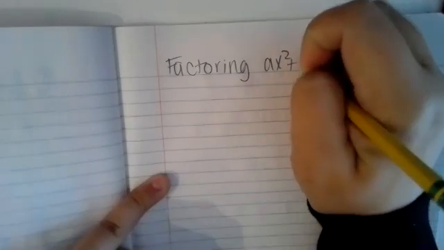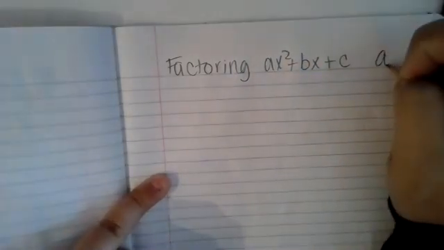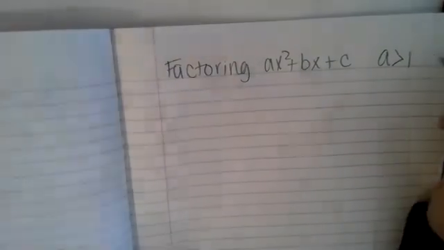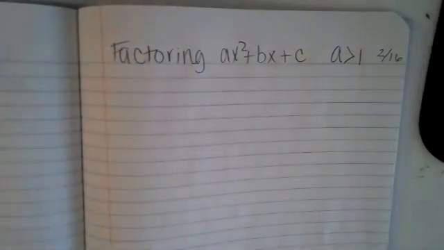Okay, so last week we got introduced to factoring, and we started out factoring when a was equal to 1, which made it pretty easy because our leading coefficient was 1, and so it was very basic. That was an intro. So now we are going to be stepping it up a little bit, and we are looking at factoring ax squared plus bx plus c when a is greater than 1. Okay, so again, this is when a is greater than 1.